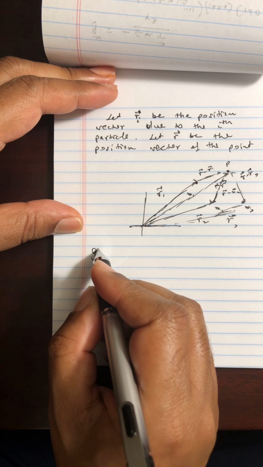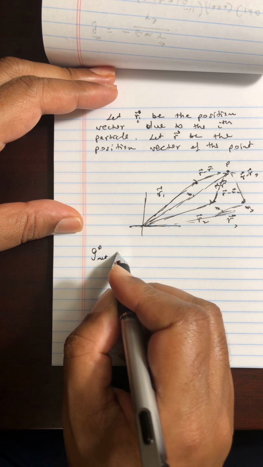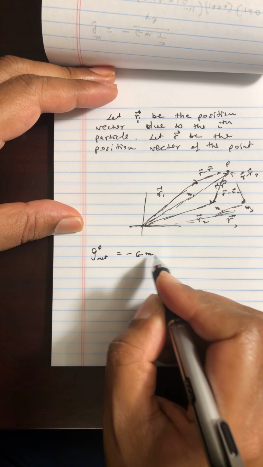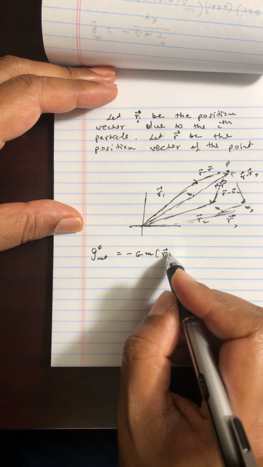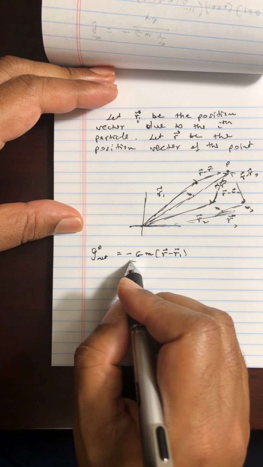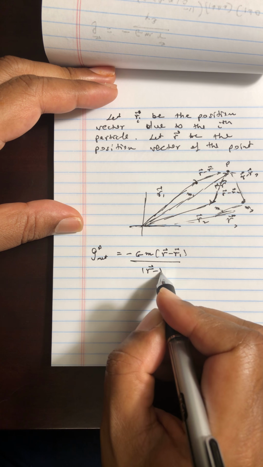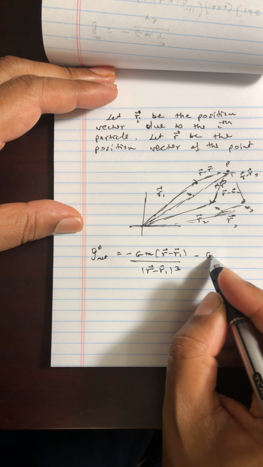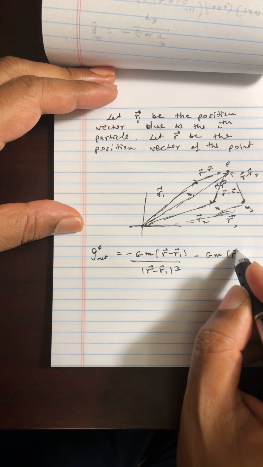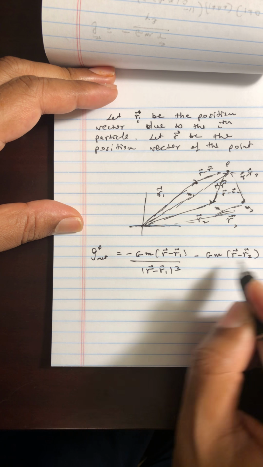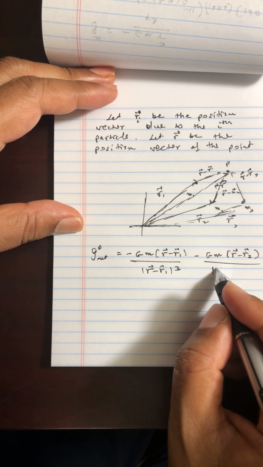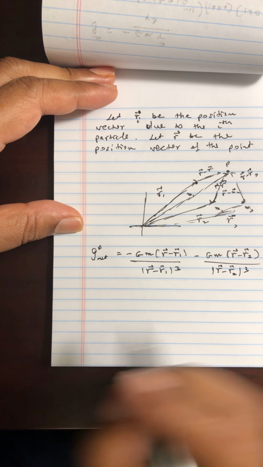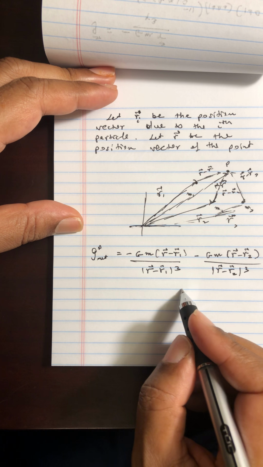The G at point P, the net, the first one would be negative G M1, that is R minus R1, divided by the magnitude of R minus R1 cubed. And then the second one will be negative G M2 R minus R2, divided by the magnitude of the position vector cubed, and this pattern continues.